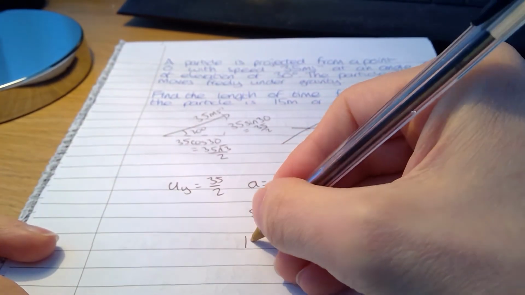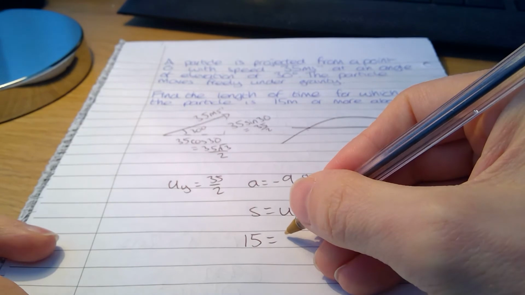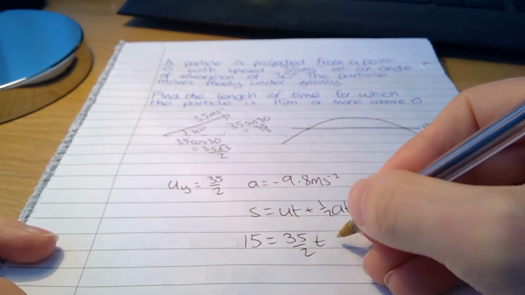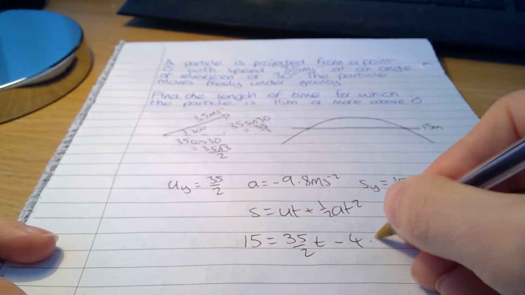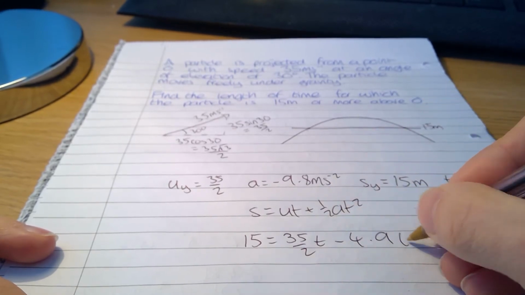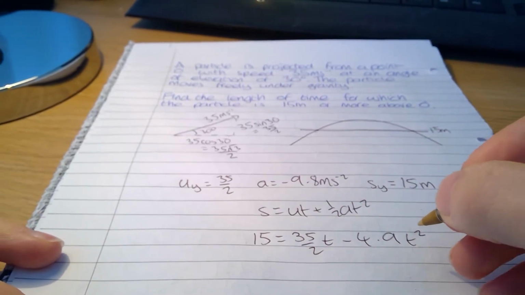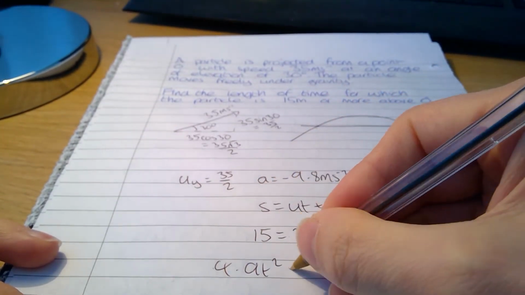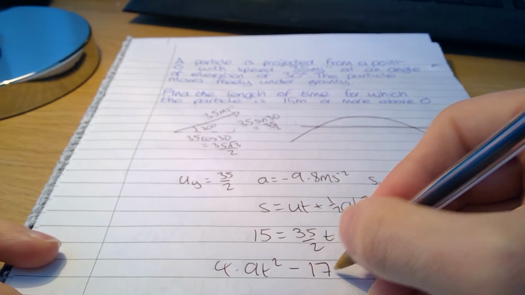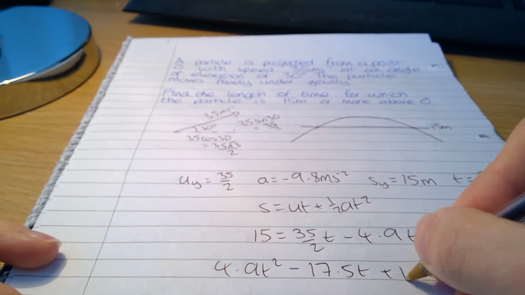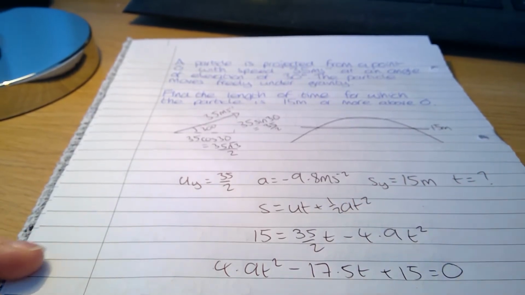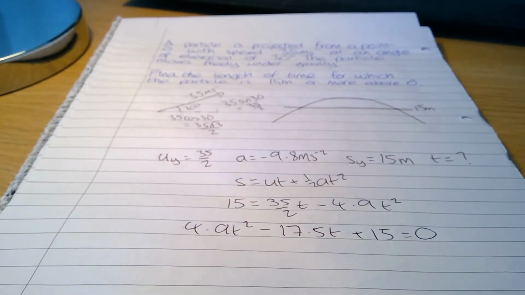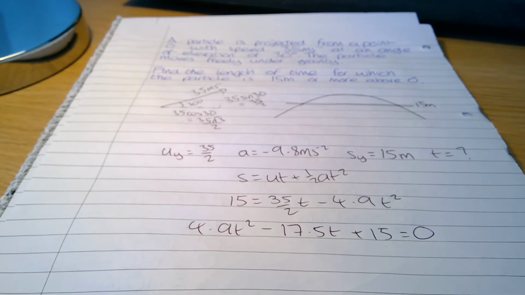So we're going to get 15 is equal to 35 over 2 t minus 4.9 t squared, since half of 9.8 is 4.9. It's really a quadratic equation, so let's rearrange to make 4.9 t squared minus 35 over 2, which is 17.5, t plus 15 equals 0. I can use any method to solve that, so I'm just going to use the calculator function.